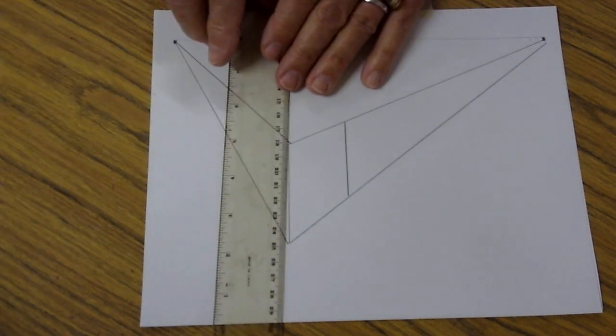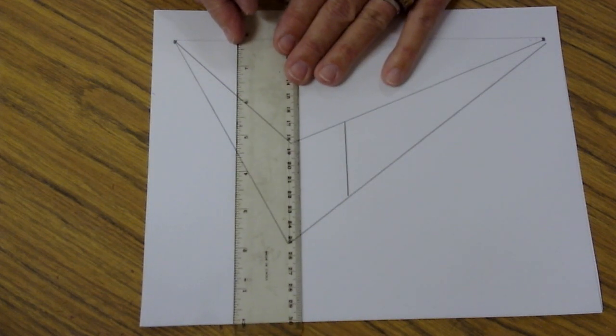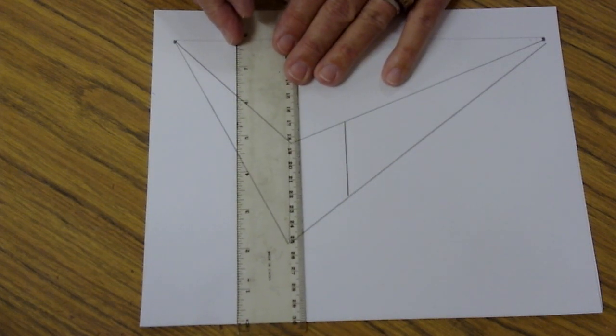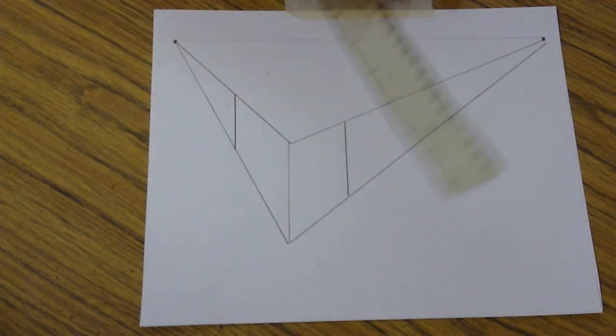And then I'm going to do the other side of the building. I want to decide where that ends. It's going to go further back. And I'm going to draw another vertical line.